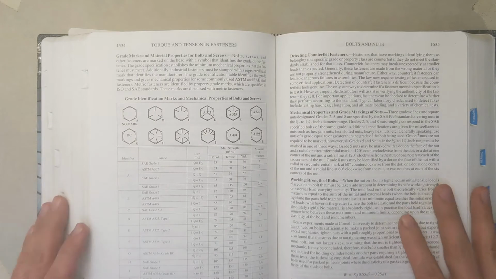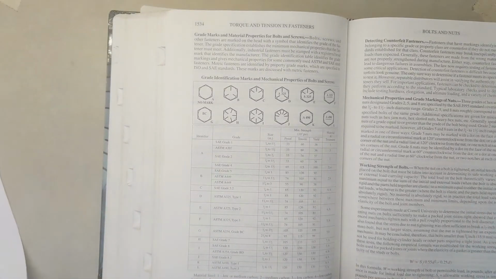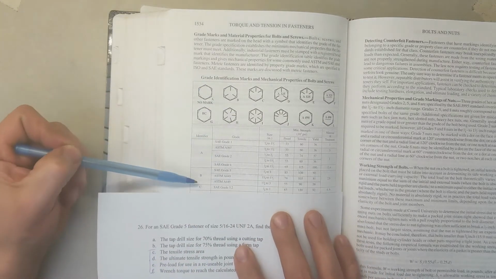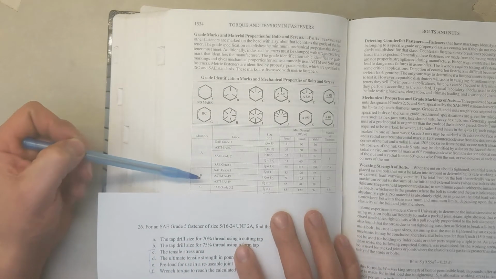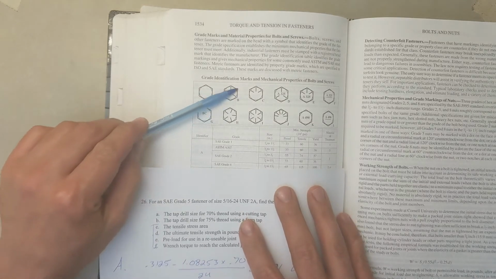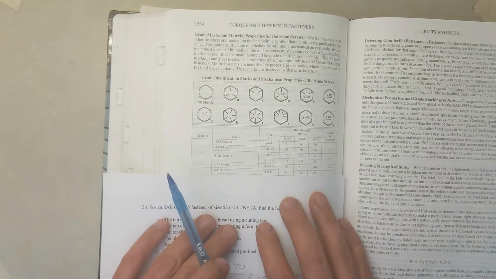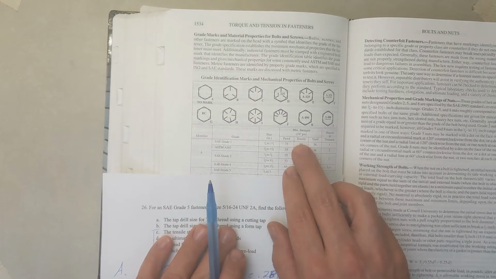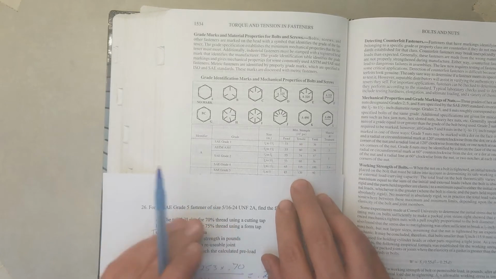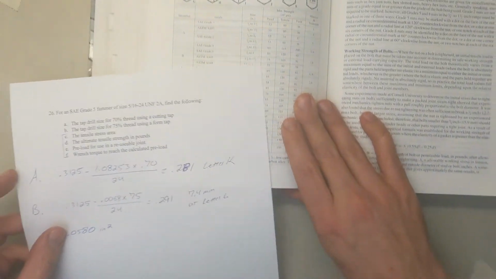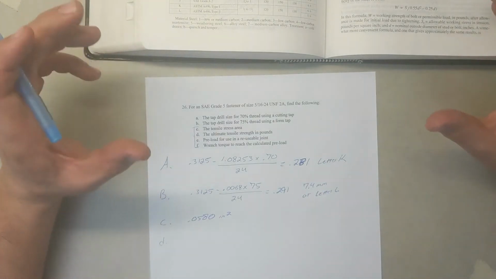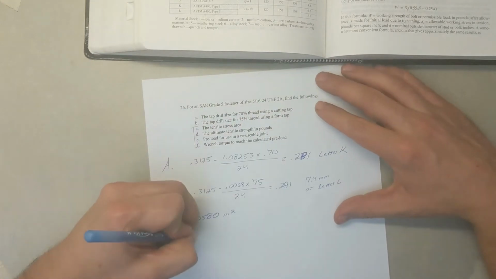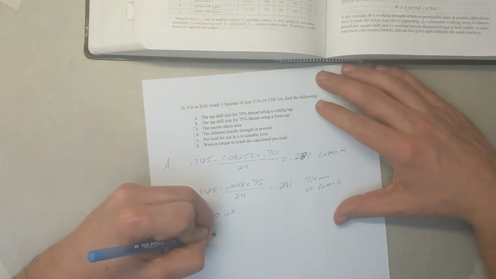So if I flip over to 1534, then I see here my SAE grade 5, right, which would be marked by these 3 lines like you would see on the head of a bolt, for sizes 1/4 inch to 1 inch, has a minimum tensile strength of 120,000 psi. So when we talk about designing something, we want our ultimate tensile strength to be designed for at a minimum of 120,000 psi.